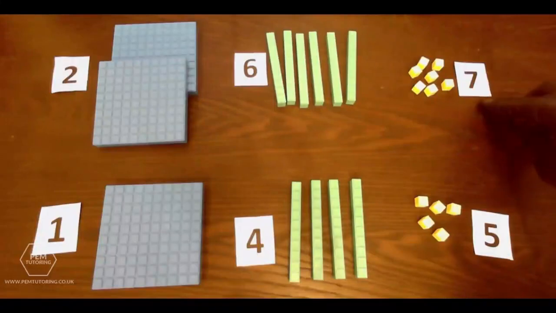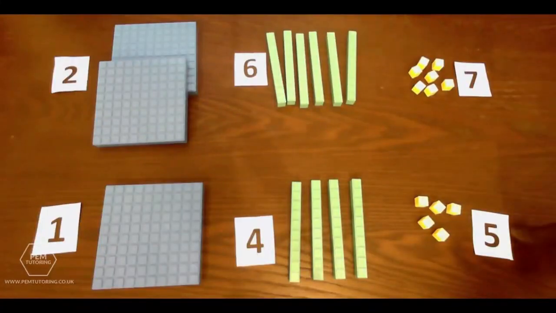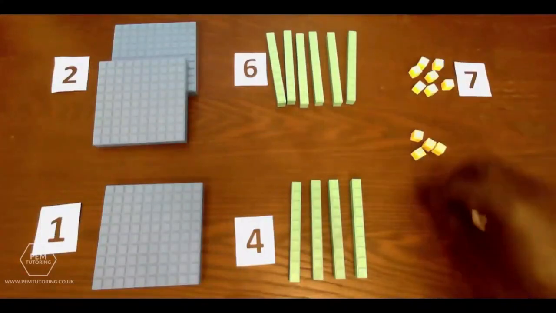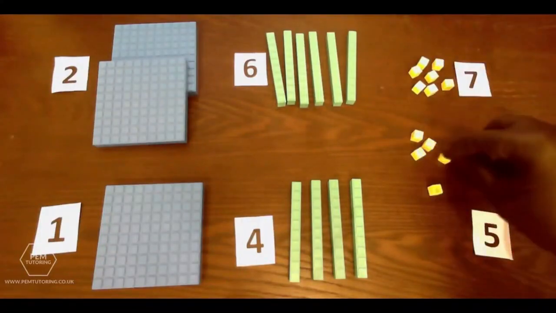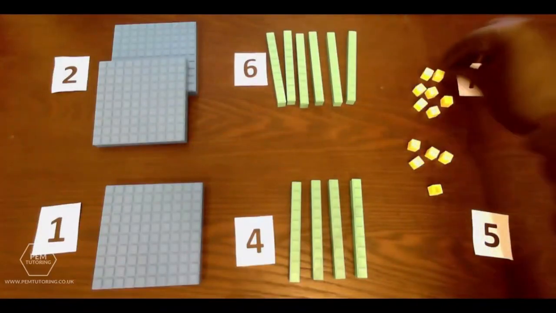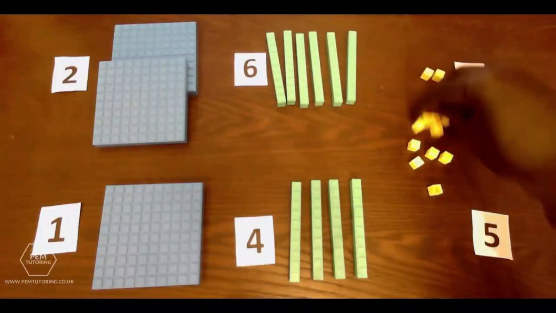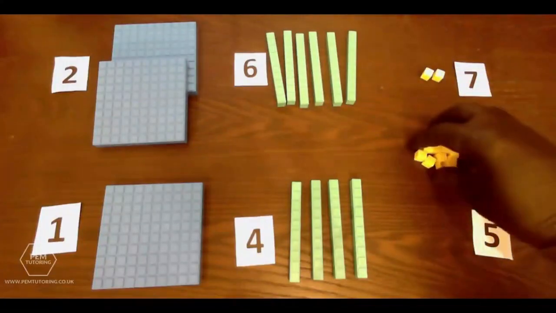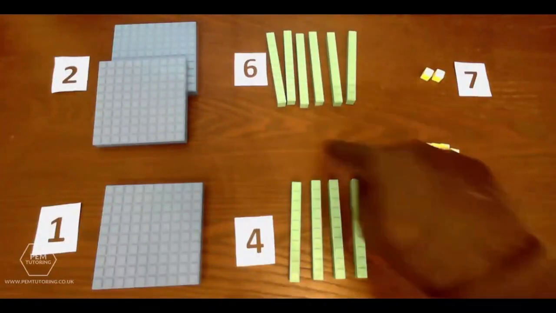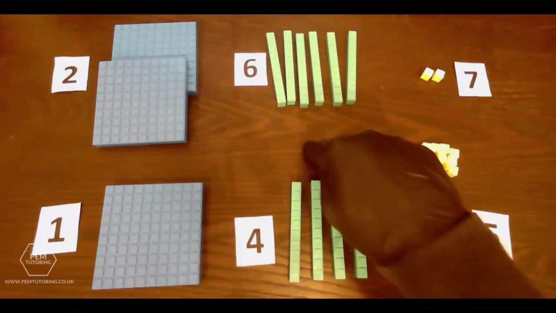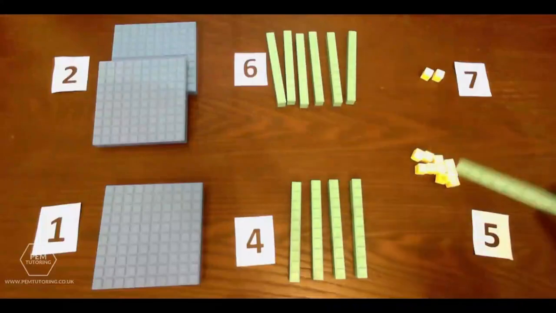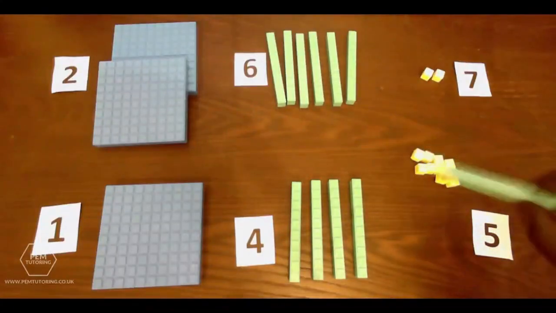So we can see we have 7 ones here and 5 ones there. So if we add them, we get 12 ones. If we combine these two together, we have 1, 2, 3, 4, 5, 6, 7, 8, 9, 10, 11, 12. Because we have 10 ones in here, we can actually carry that across into this column for the 10. So we can exchange these 10 ones here for a 10.